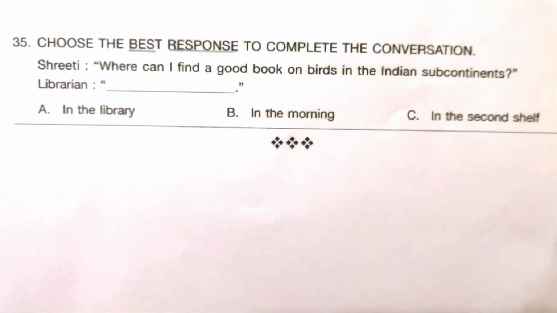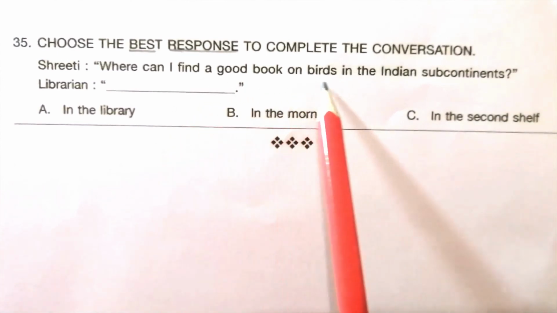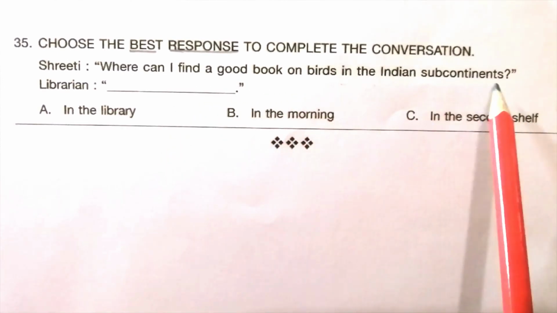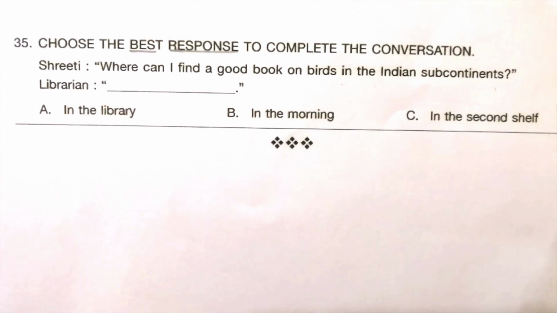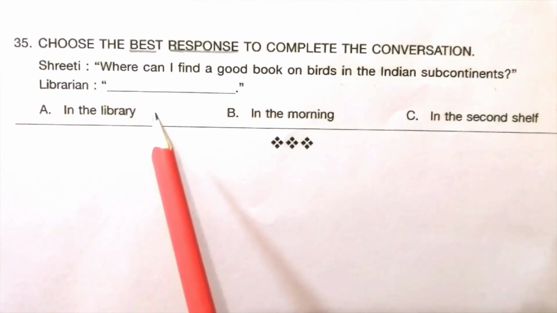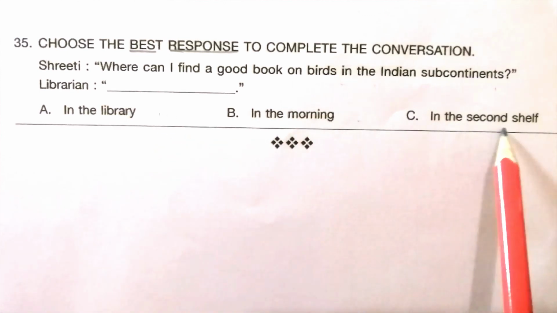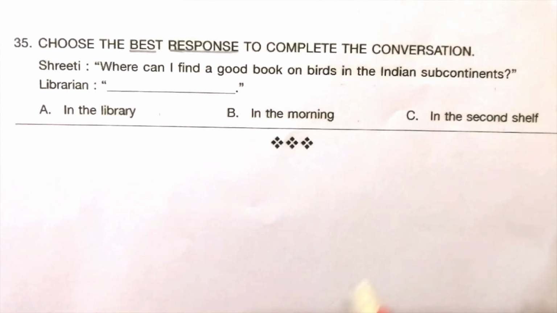35. Choose the best response to complete the conversation. Shriti, where can I find a good book on birds in the Indian subcontinents? Librarian dash. In the library, in the morning, in the second shelf. The answer is C, in the second shelf.